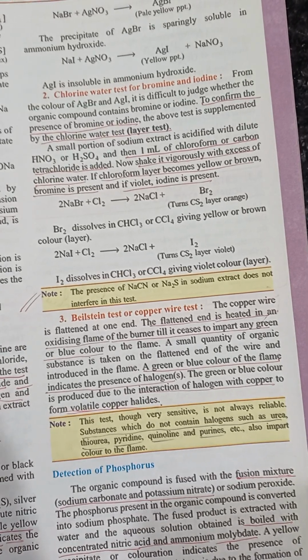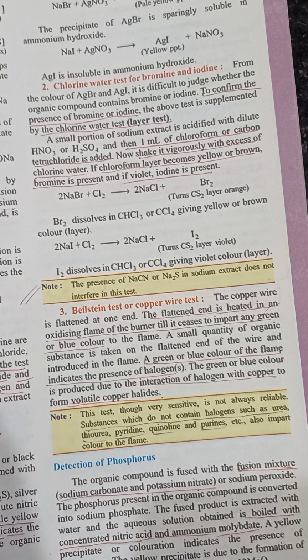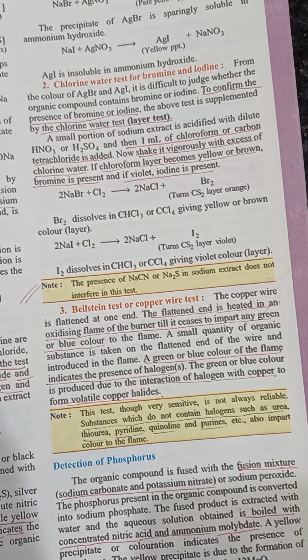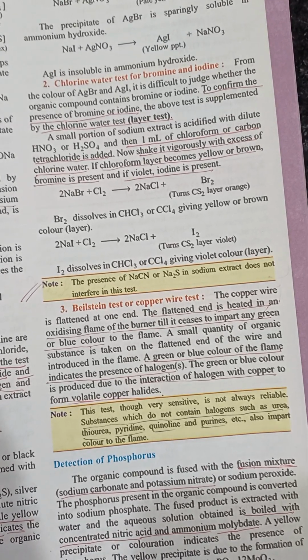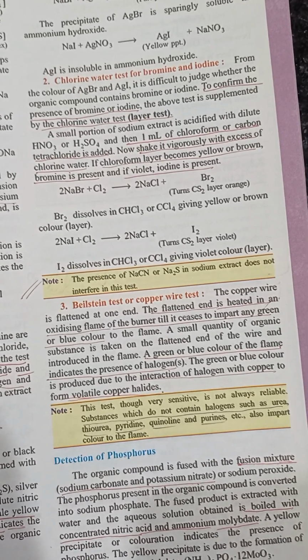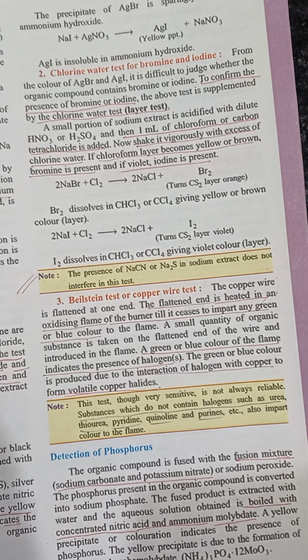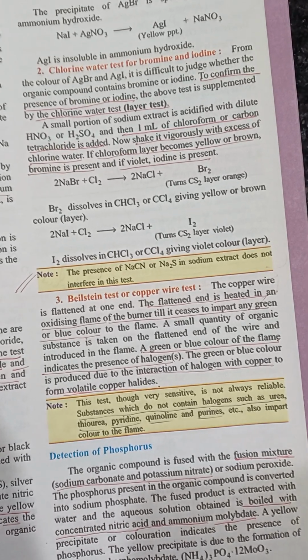Chlorine water test for bromine and iodine. From the color of silver bromide and silver iodide, it is difficult to judge whether the organic compound contains bromine or iodine. To confirm the presence of bromine or iodine, the above test is supplemented by chlorine water test, which is also called layer test.